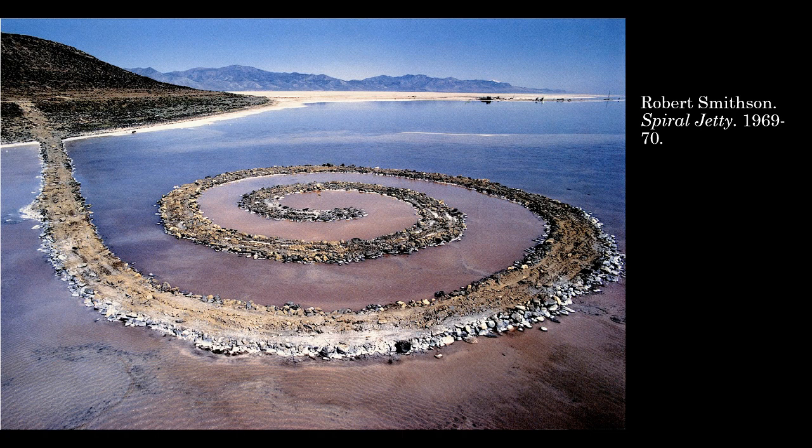So here you see Robert Smithson's Spiral Jetty, with which he wanted to explore the relationship between constructive forces, or those that build shape and form, and destructive forces, those that destroy it. So this is a 1,500-foot spiral of stone and earth that was a platform extending into the Great Salt Lake in Utah. He used a spiral because it's one of the most fundamental shapes found in nature, in galaxies, in seashells, DNA molecules, even salt crystals.